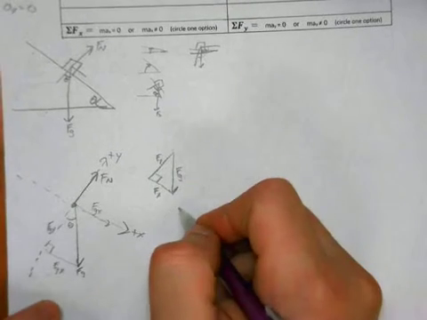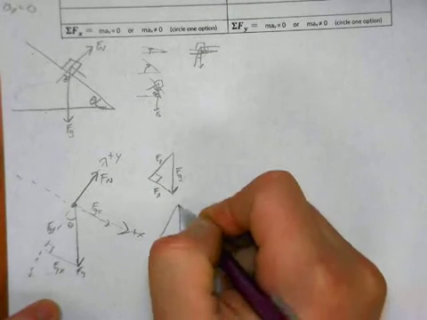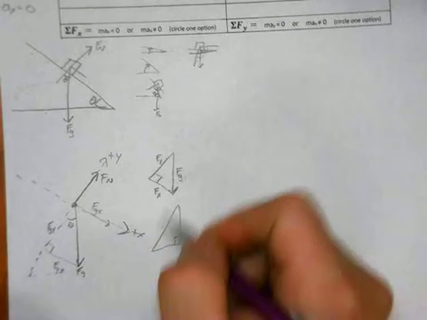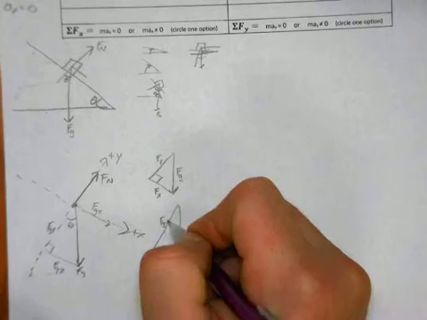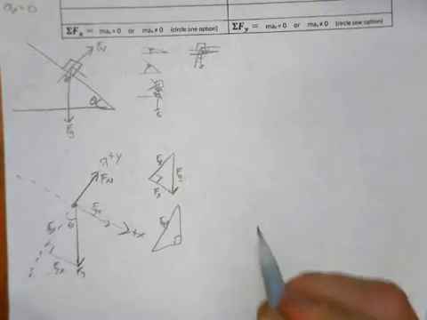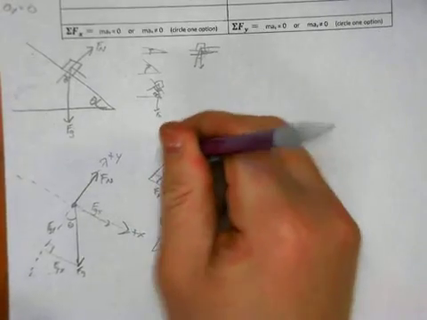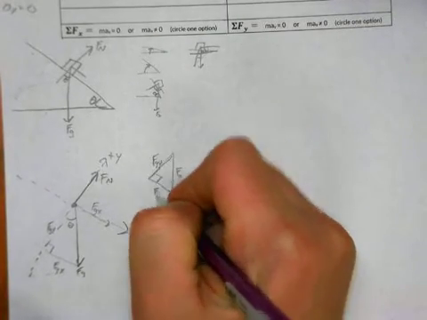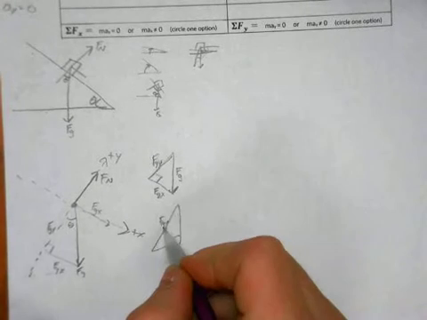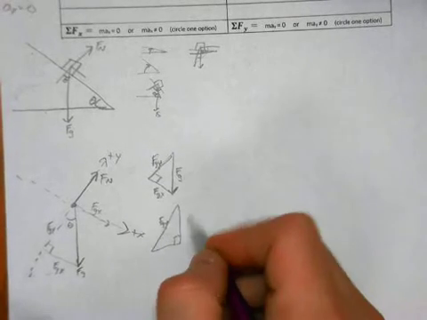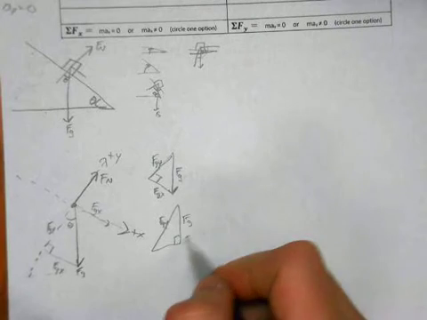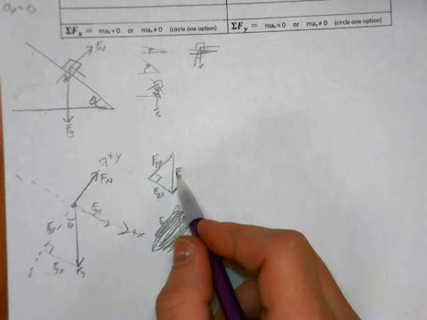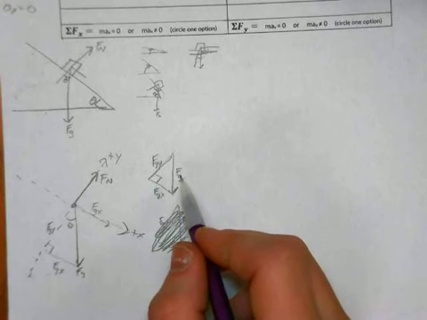So if I were to draw some triangle like this over here, with that being the right angle, now all of a sudden FGY is the hypotenuse. That's no good. So your vector that you're breaking down is always the hypotenuse of the right triangle that you draw.